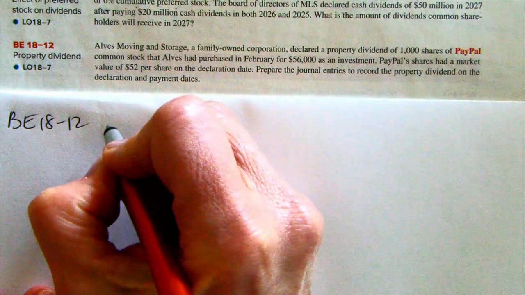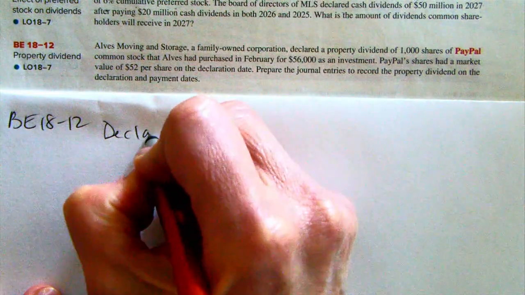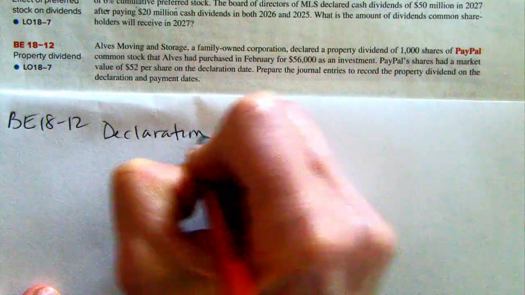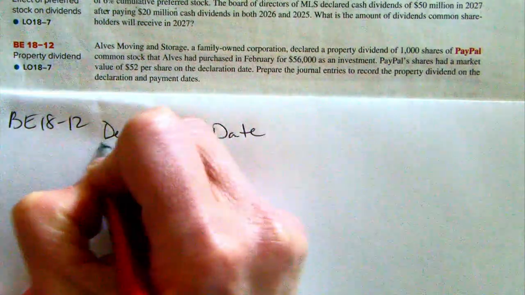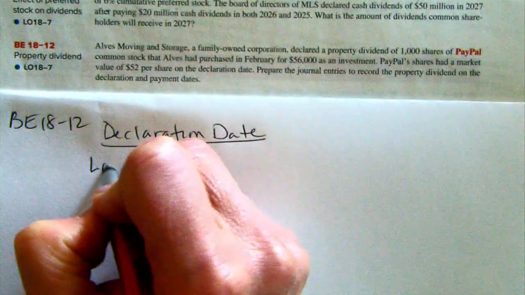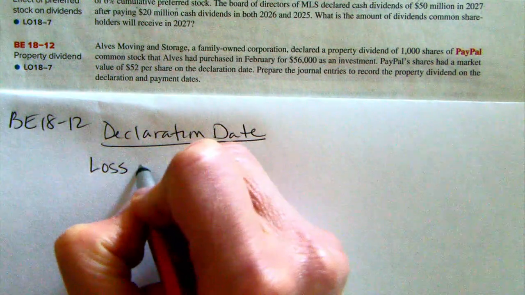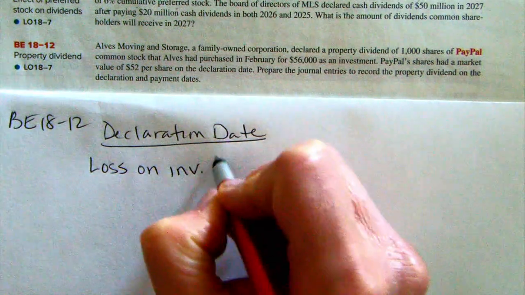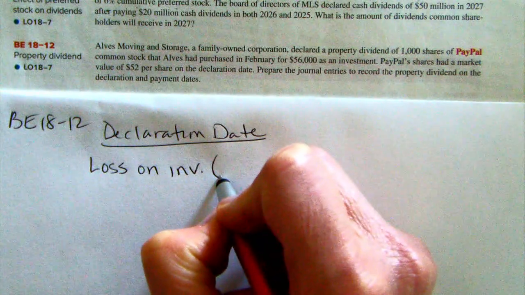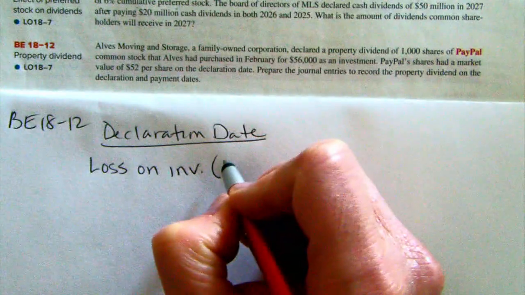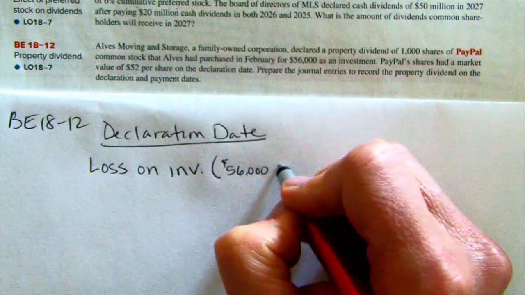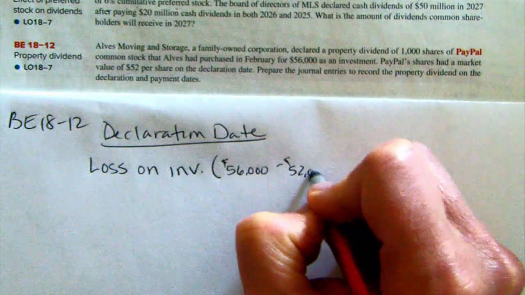So on the declaration date, the first thing we have to do is adjust the investment to its fair value. So this is a loss. We have a loss on investment, and I'm keeping it simple. You could look at it this way: we went from 56 to 52. 56,000 was what was paid, and 52 times 1,000 is the current value.